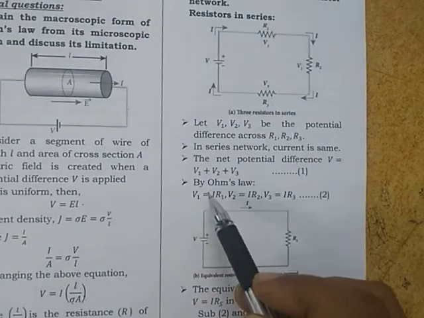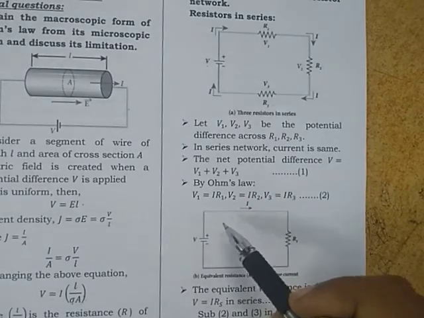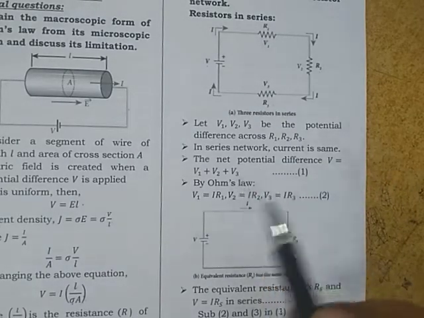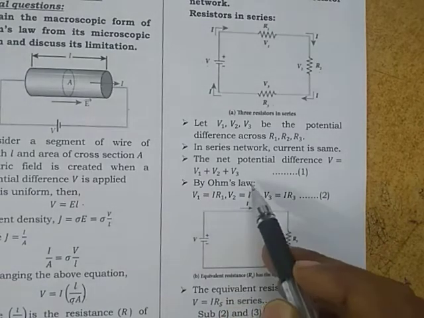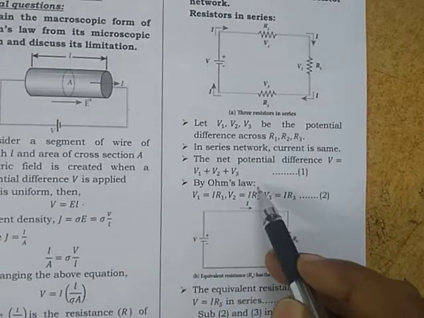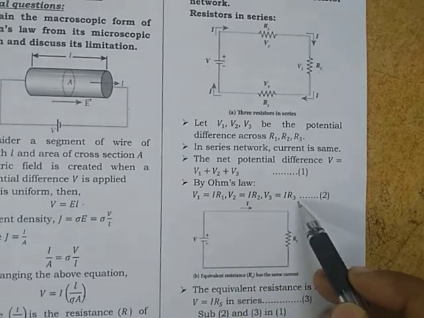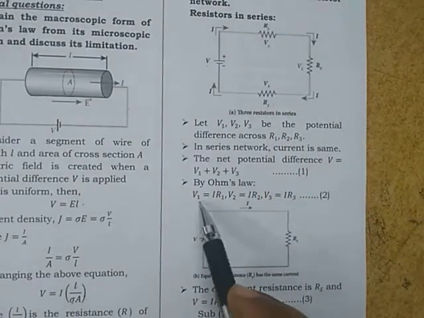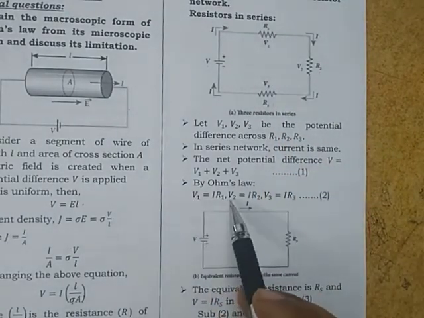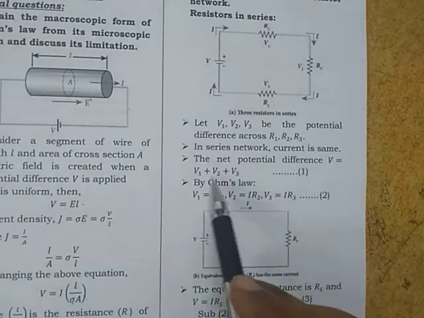Next I am applying Ohm's law. In the first lesson we applied C is equal to Q by V, or Q is equal to CV. Here we are applying Ohm's law. We know V is equal to IR, so V1 is equal to IR1, V2 is equal to IR2, V3 is equal to IR3. Then these values are put into the equation V is equal to V1 plus V2 plus V3.